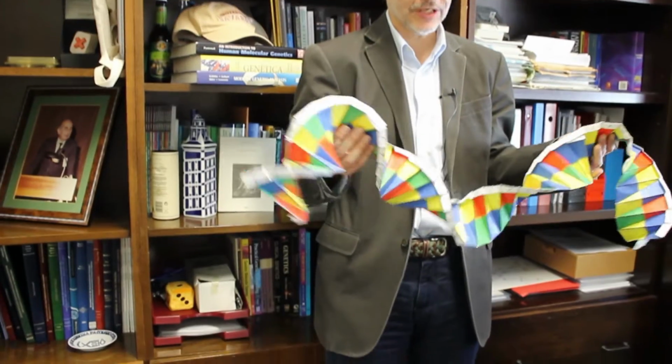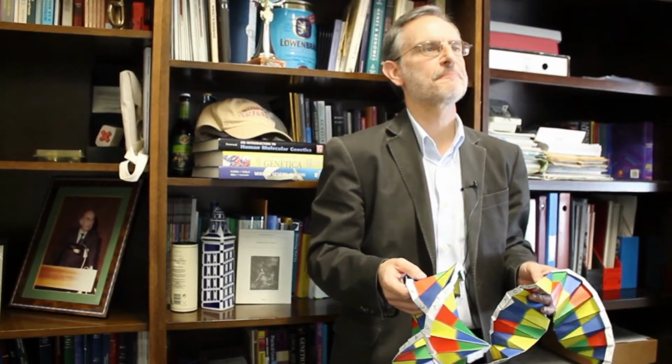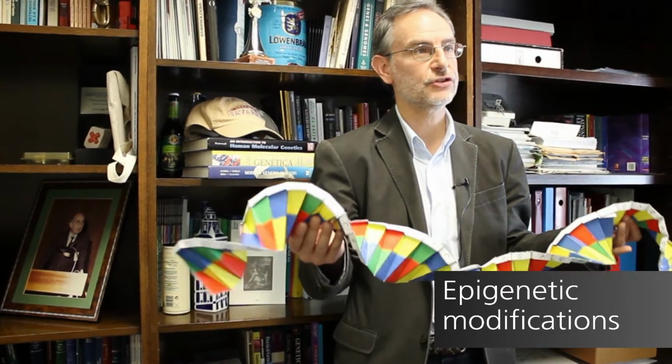Today, looking at the genome with new technologies, we can find some marks beyond the nucleotide sequence that tell us whether this or that gene is active or silent. These marks are called epigenetic modifications because they don't change the sequence itself, but still affect how genomic information is decoded.